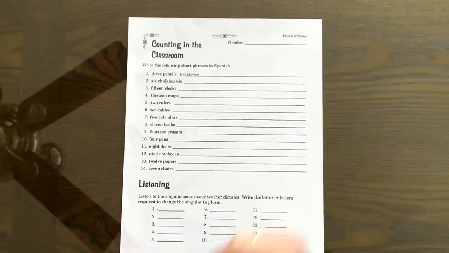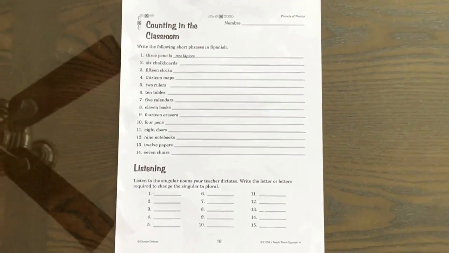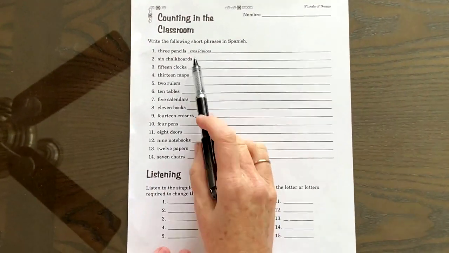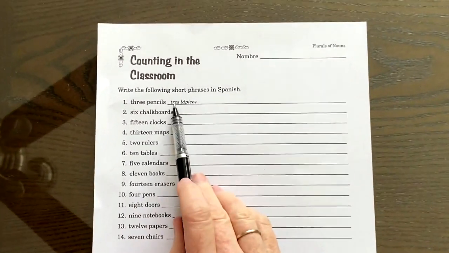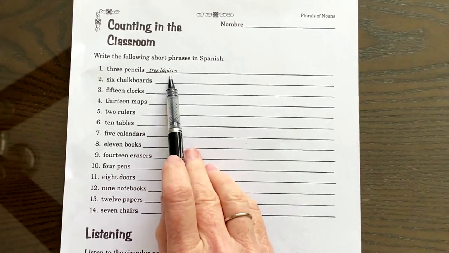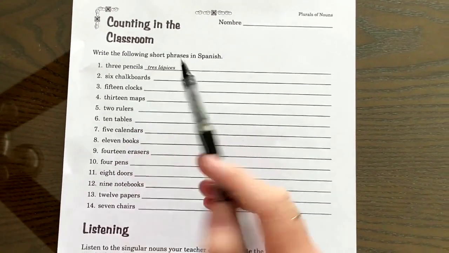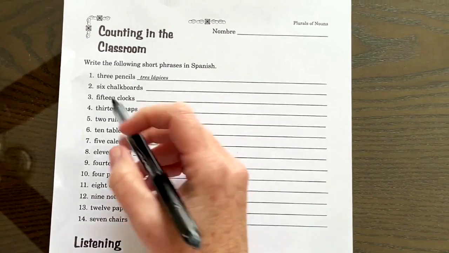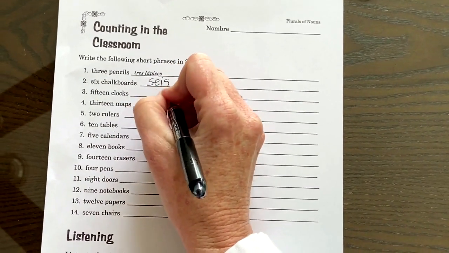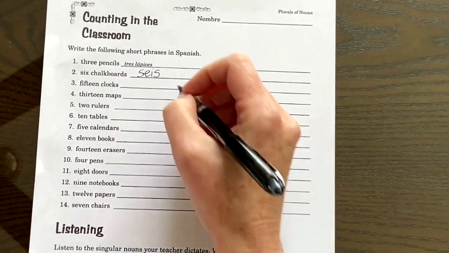Okay, so here we have counting in the classroom. It says write the following short phrases in Spanish. They started with 3 pencils, and if you go back and look at your notes, you know how to write 3 is tres. And then lápices, because they changed lápiz to lápices, right? So we're gonna do that now. So 6 chalkboards, 6 is seis. And chalkboard is pizarra.